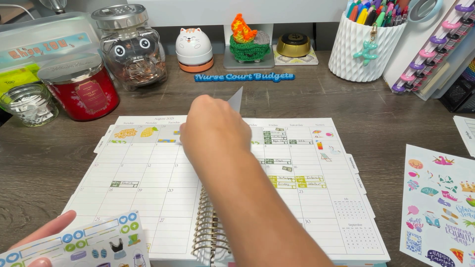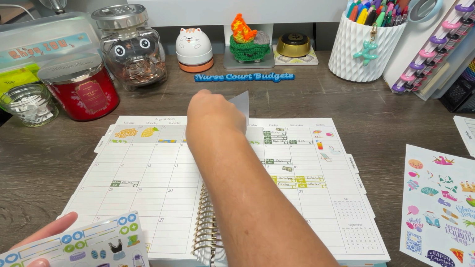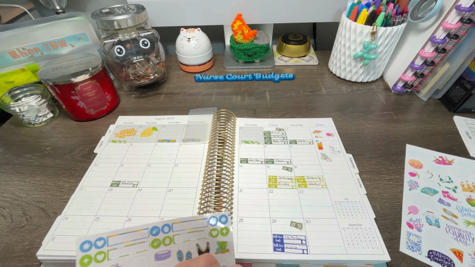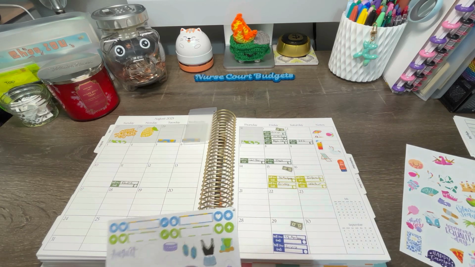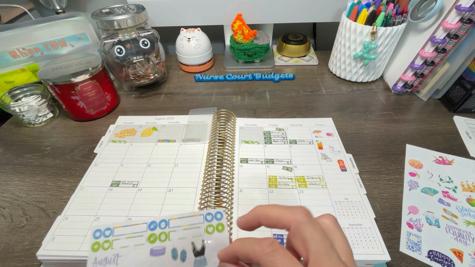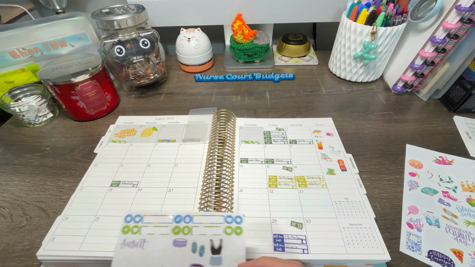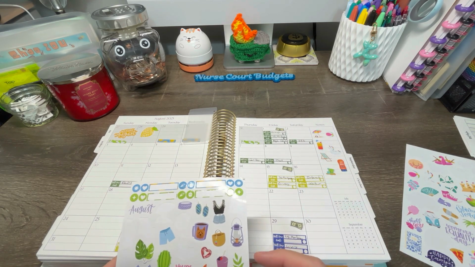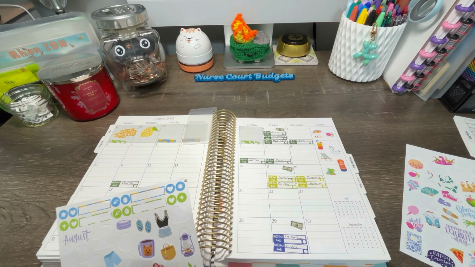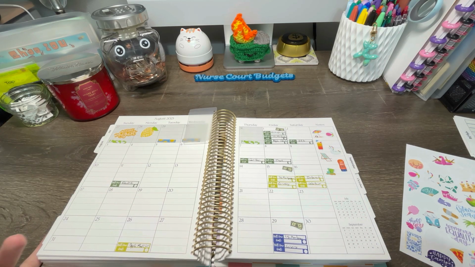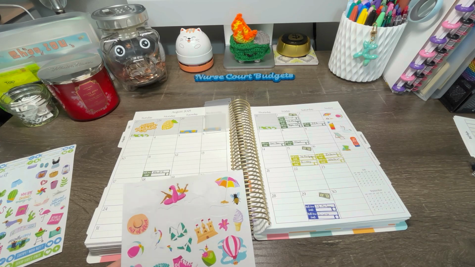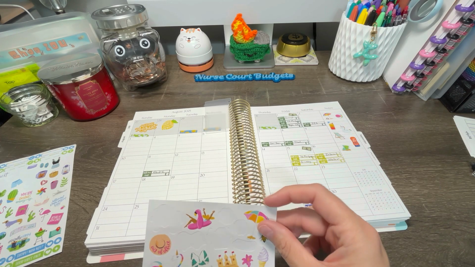Little sunshines. I'm actually kind of proud of myself for decorating up my planner, my budget planner, because I do not usually do a lot of decorating to my planner. I have good intentions to keep up with it, but then it all kind of goes by the wayside, and I find out that I don't really keep it up.